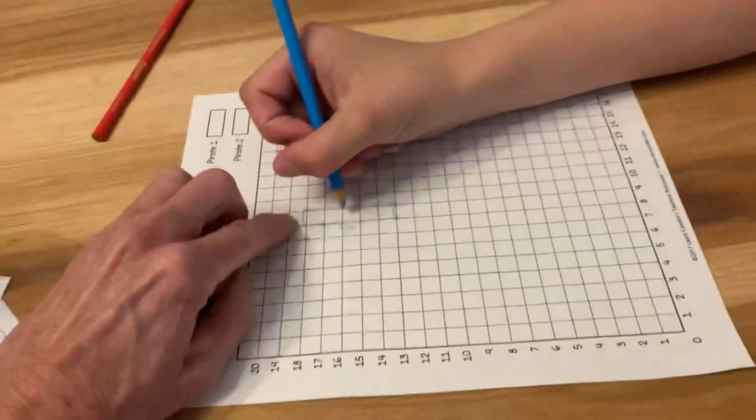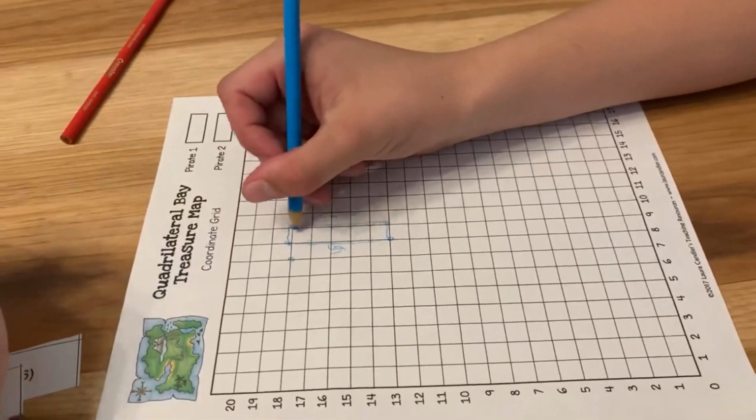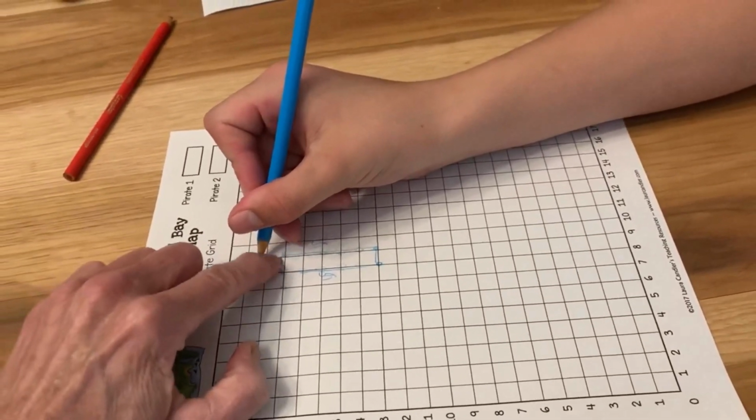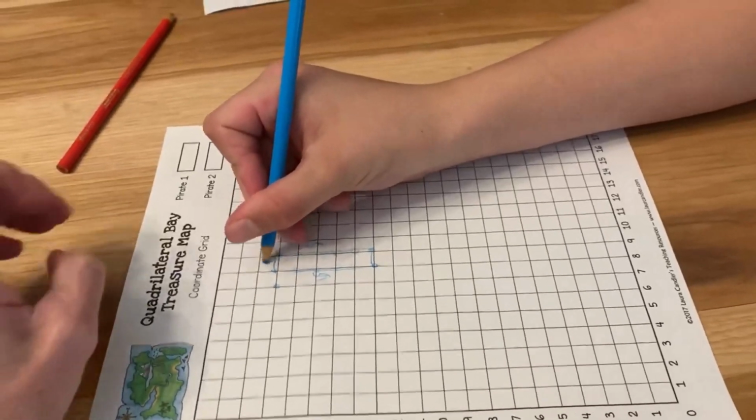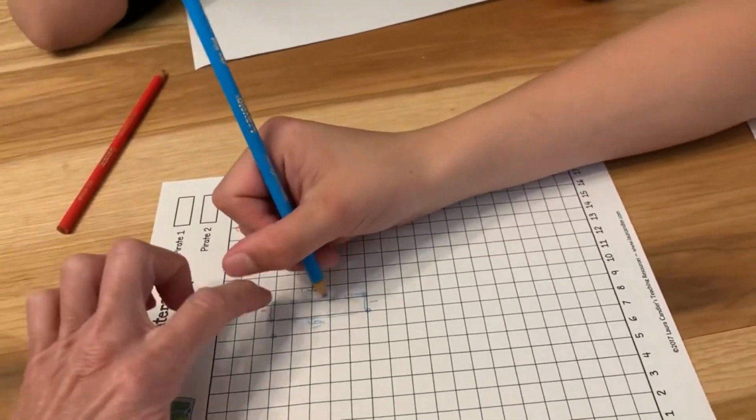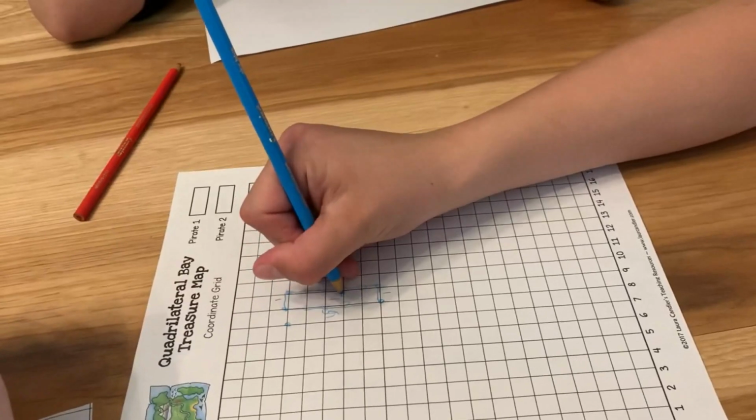Okay, now what's your width? So your length is 5. What's your width? 2, from here to here. 2, correct. Okay, so you have 5 and 2. Correct. Pirate 1, do you agree? Yes.